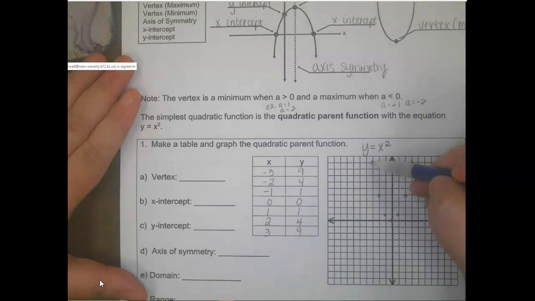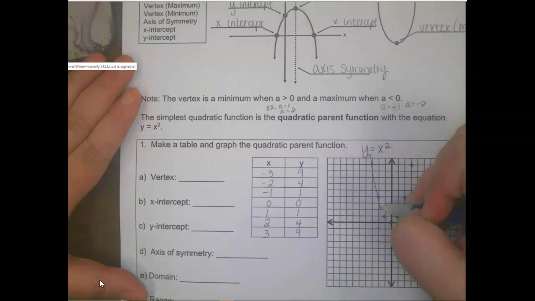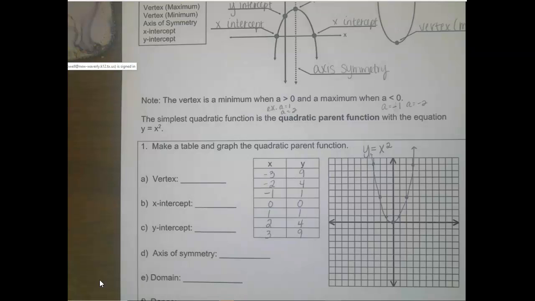I have some students who like to do straight lines between each of these, but that's not correct. It's more of just a curved line, like a U. So when you connect those points, make it look like a U. I'm going to give you a couple seconds to get that done.